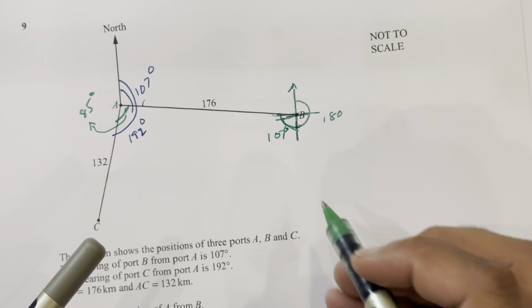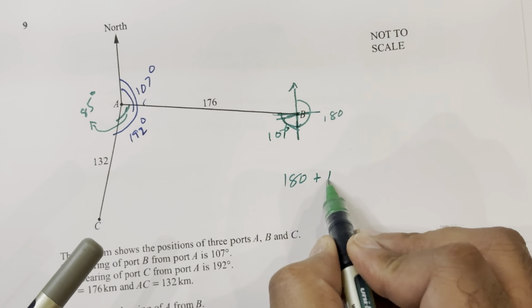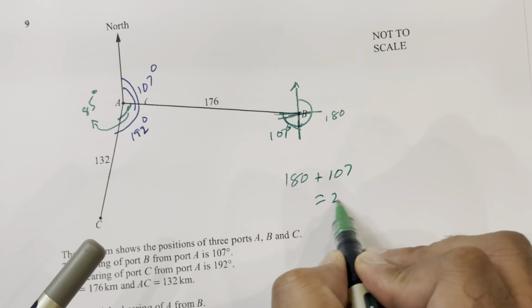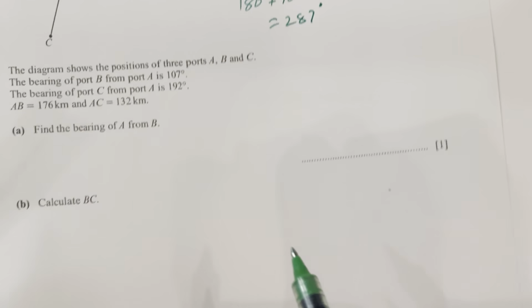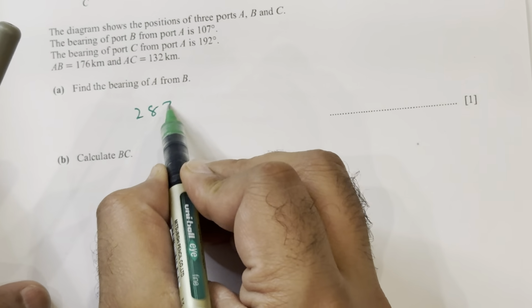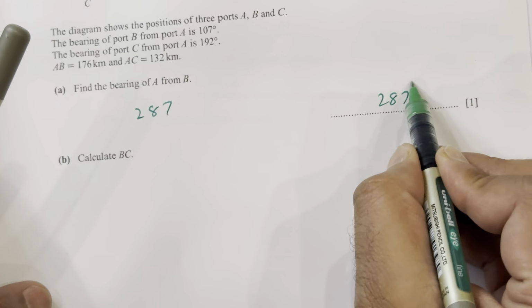So 180 plus 107, this would be 287. So the bearing of A from B is 287 degrees.